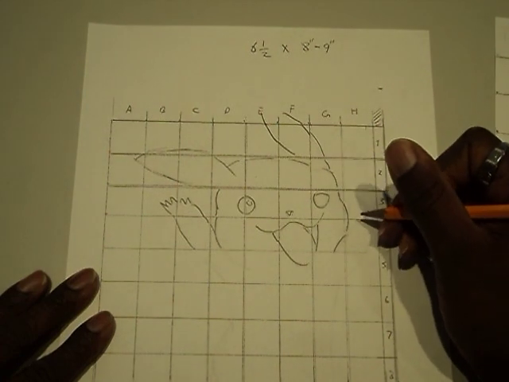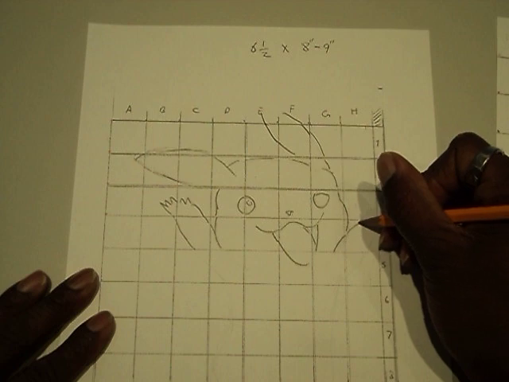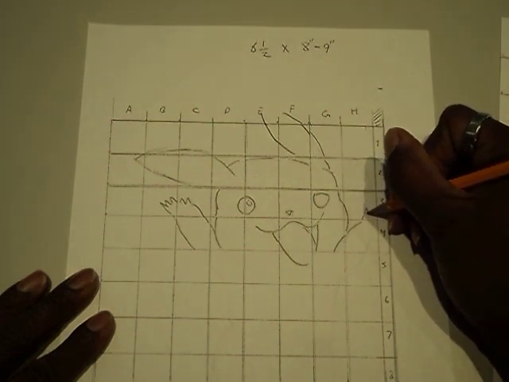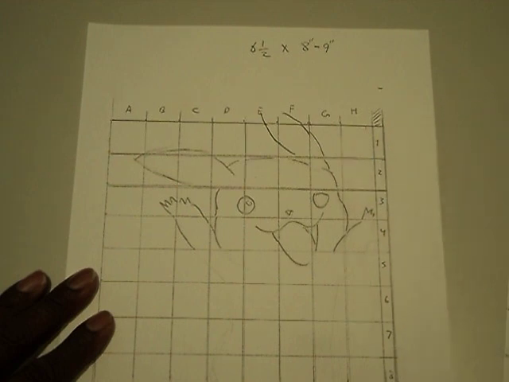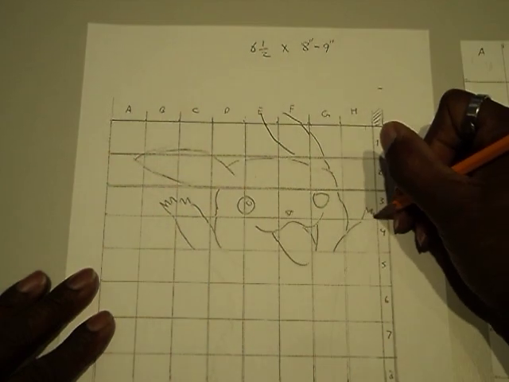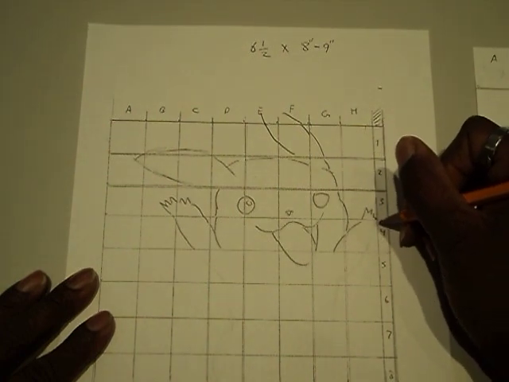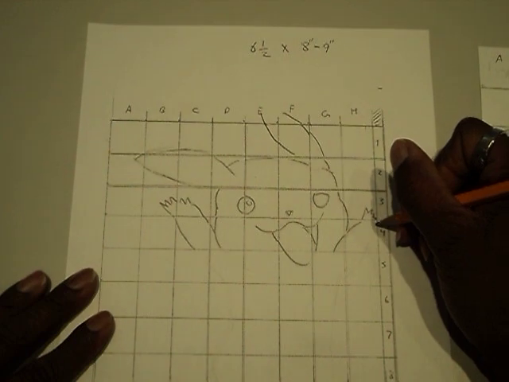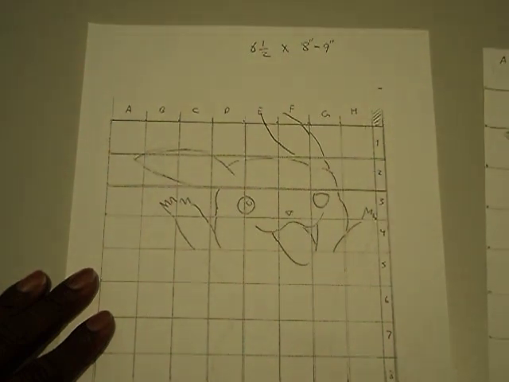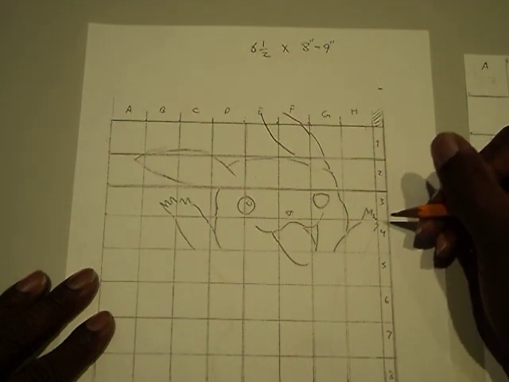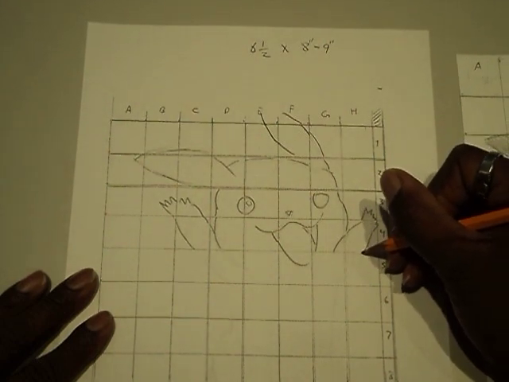So if I do this right, I will have a duplicate that is probably, I would say, maybe 90-something percent correct, looking like the original. This is in block 4. What is that? That's 4H right there. 4H, a little piece right there.